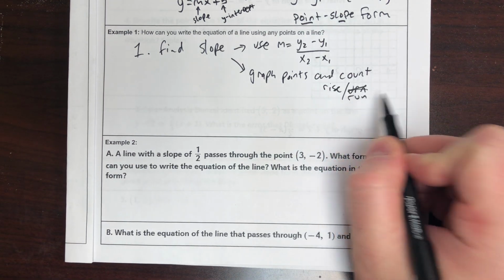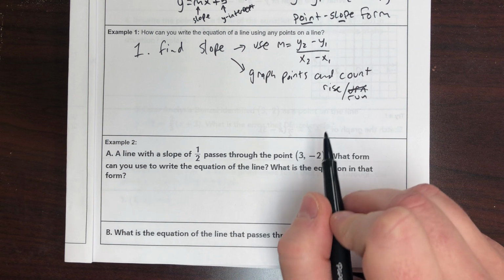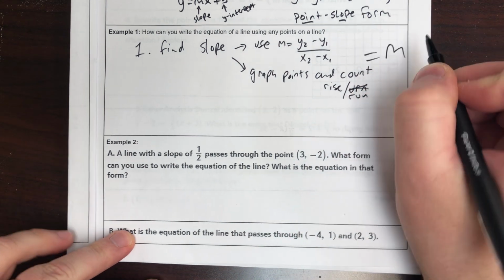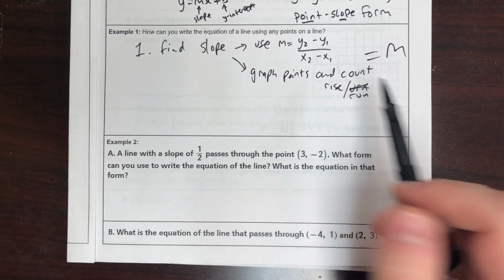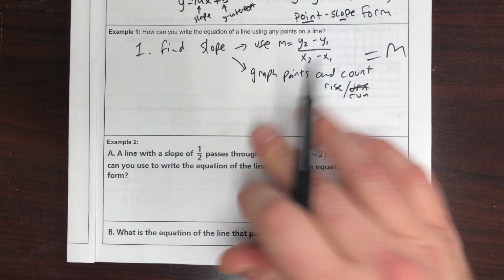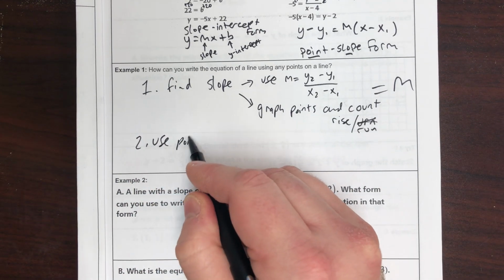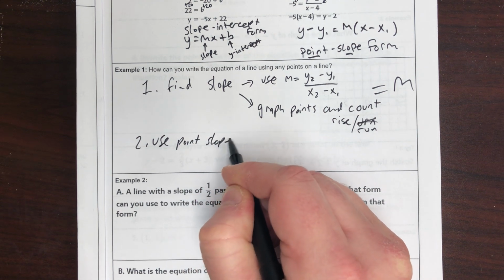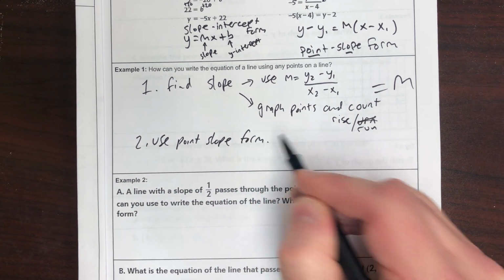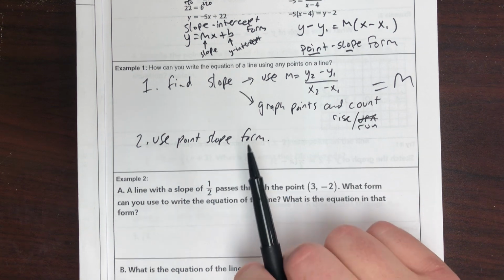Rise over run, oh dear. If we know slope, remember that's m, then we can just go and use point slope form. So we'll talk more about that in our next problem.